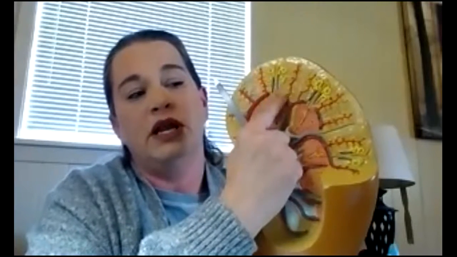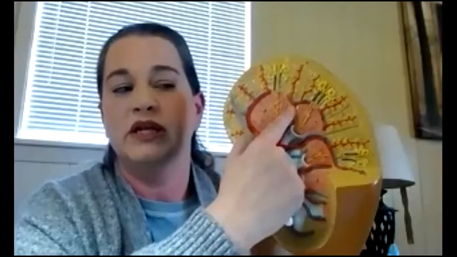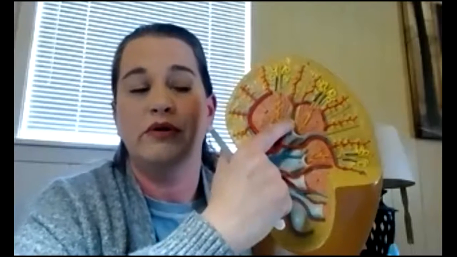Okay, each of these structures with these little squirrely loops is called a nephron, and we'll talk further about the nephron in the next model. This is your renal artery and your renal vein. Then the artery and vein that go between the pyramids are called your interlobular artery and vein, because they're between the two lobes called pyramids, okay? So again, these between the pyramids are called your interlobular artery and vein.